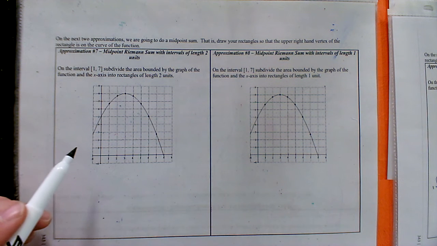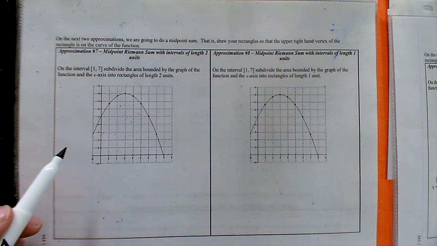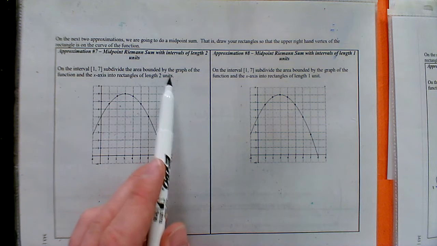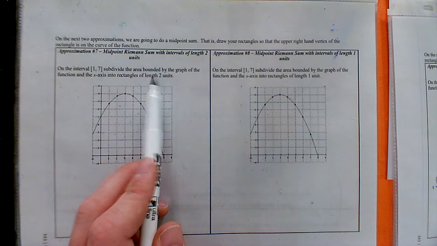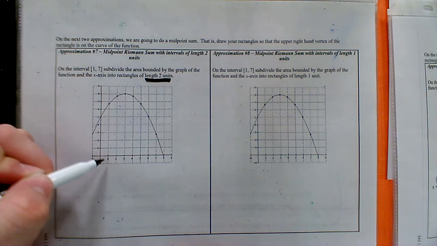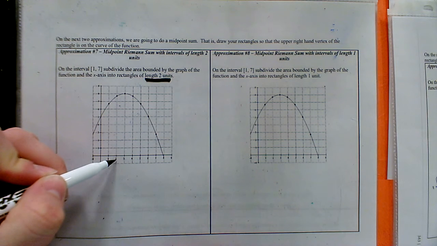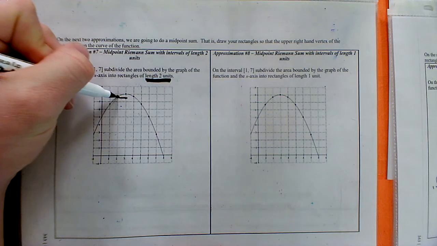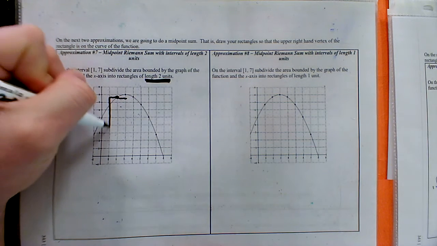So again, we're dealing with the same function as yesterday, dealing with the same interval. Again, we're just approximating it in a different way. So on the interval from 1 to 7, subdivide the area bounded by the graph of the function and the x-axis into rectangles. Again, this one is length 2. So again, we're starting at 1 and going to 3, so the midpoint has to be at 2. So at 2, and 1 unit to the left, 1 unit to the right. That's your first rectangle.